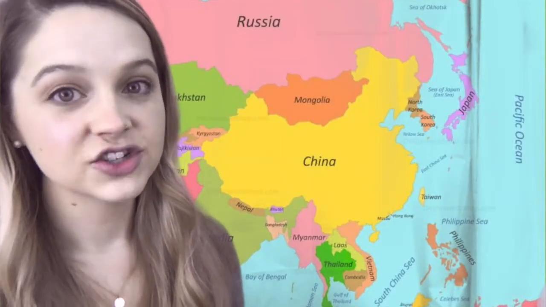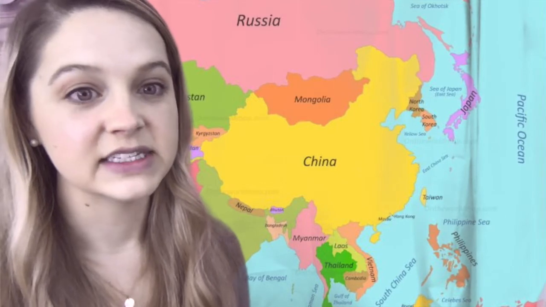All right, friends, now we're going to be zooming in on our map so we can get a closer look at China. We'll start with our whole world, and then we're going to zoom in. Today we're going to be visiting the continent of Asia. China is a country in Asia, and China is one of the biggest countries in Asia.